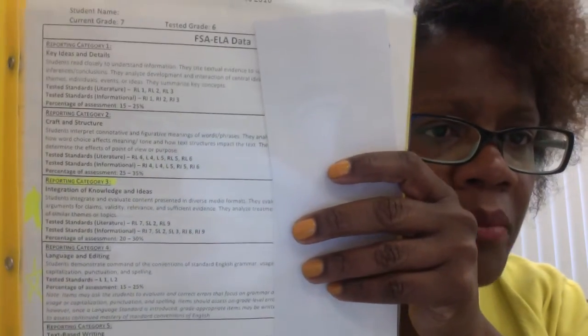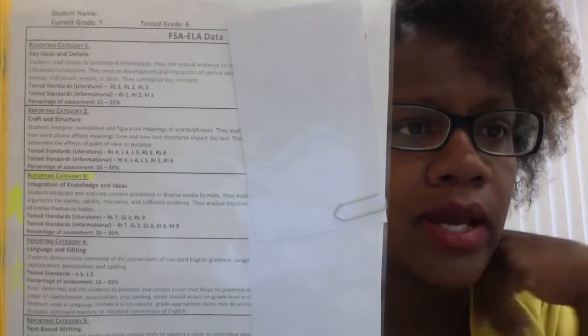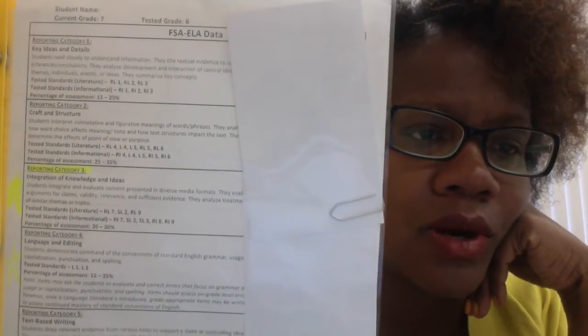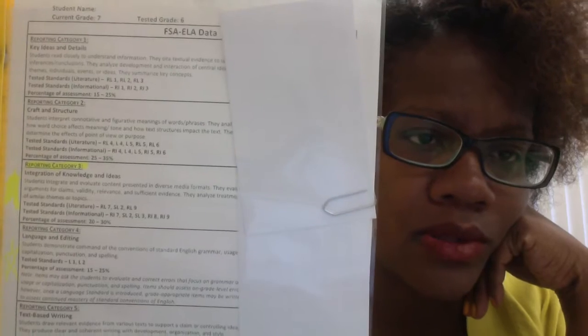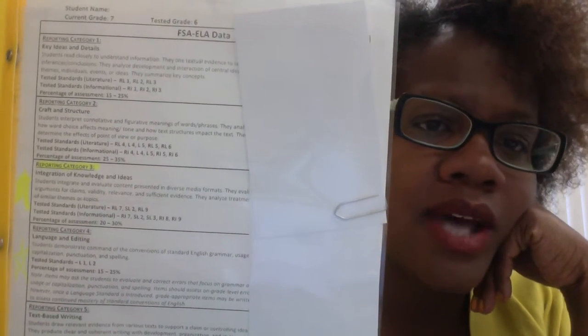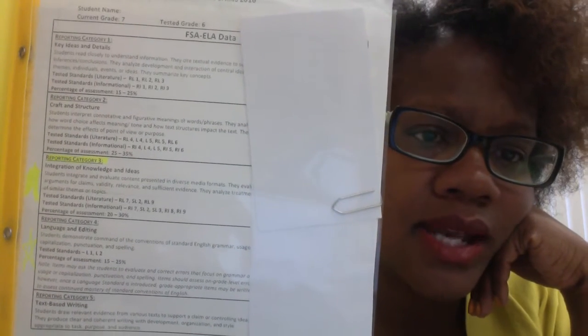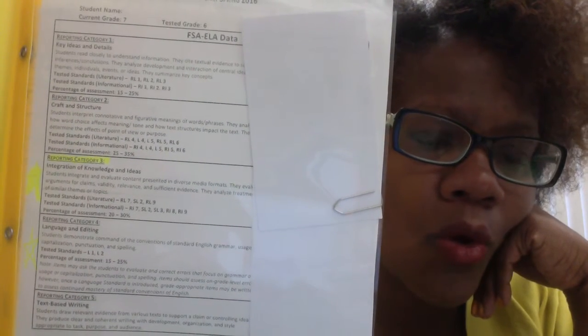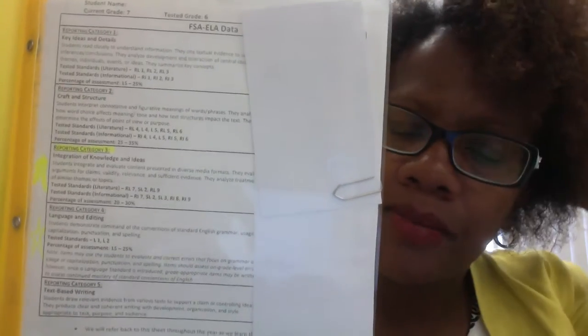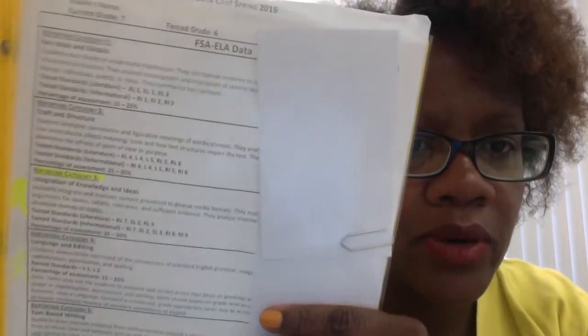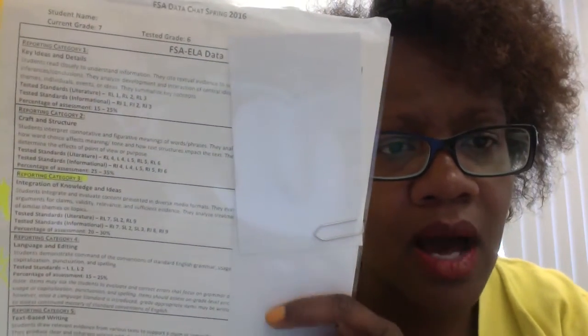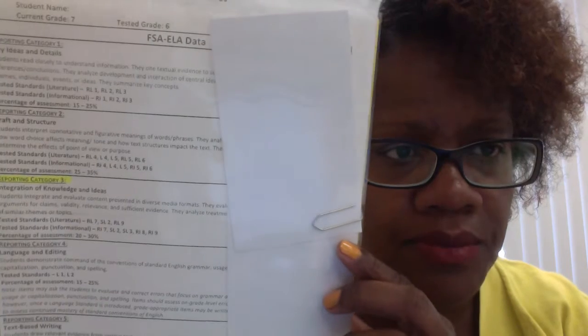Now, everything else is going to follow a pattern. You're going to have a cover page for every reporting category. On that cover page, you are going to have reporting category, the number it is, the title of the reporting category, the tested standards, and then what your score was for that category. Behind that, in order, you are going to put the scales that accompany each standard.